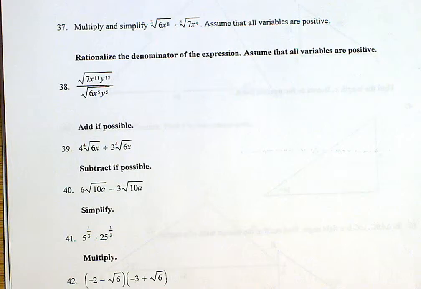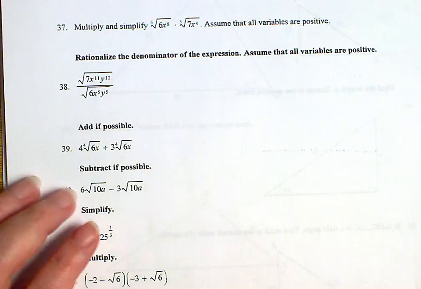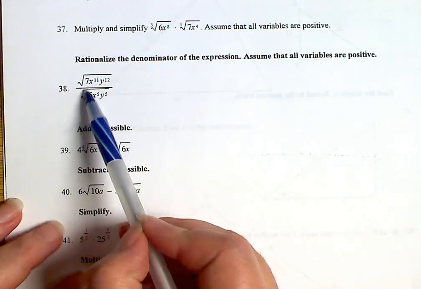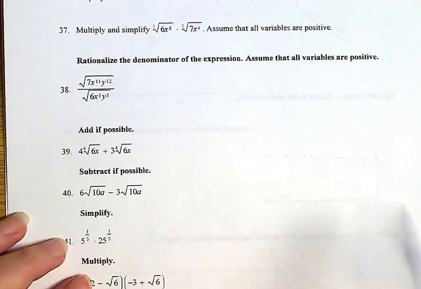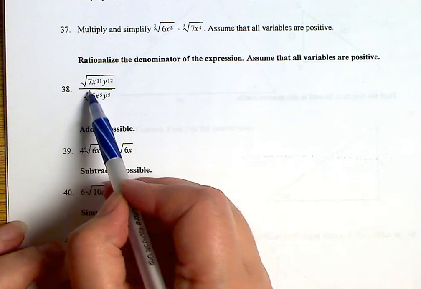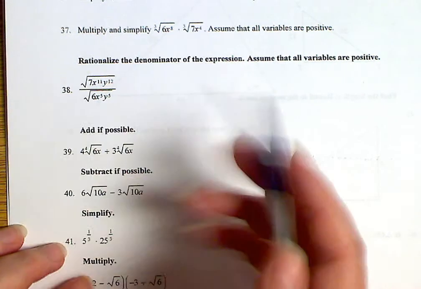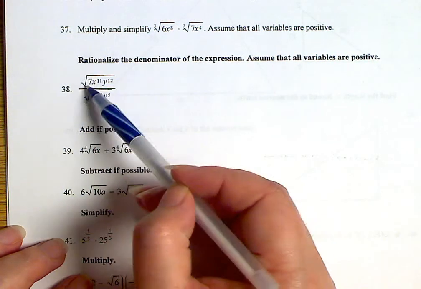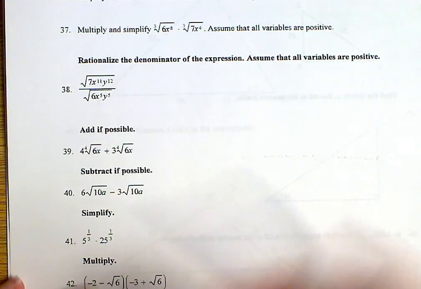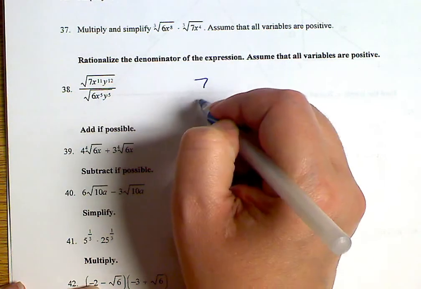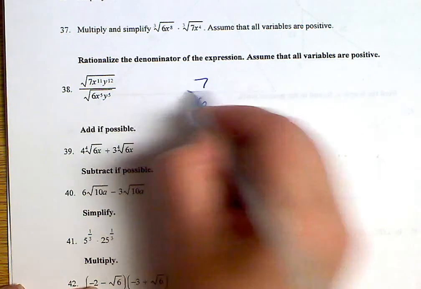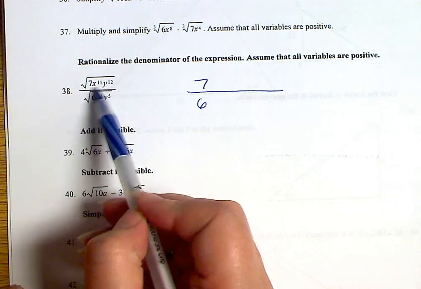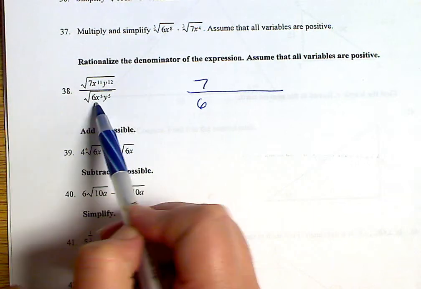Get right on that. All right. So we have here on 38 on page 9, a square root over a square root. The first thing I would do is simplify to the most that you can. 7 and 6 doesn't reduce, so we're going to leave the 7 and the 6 on the bottom.